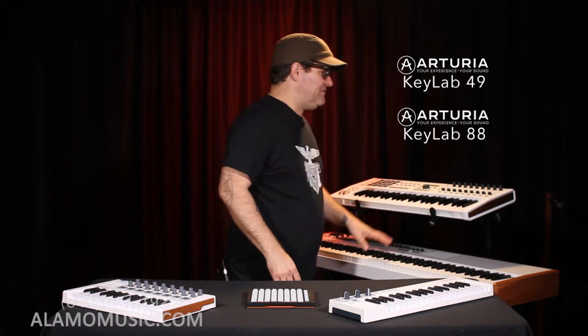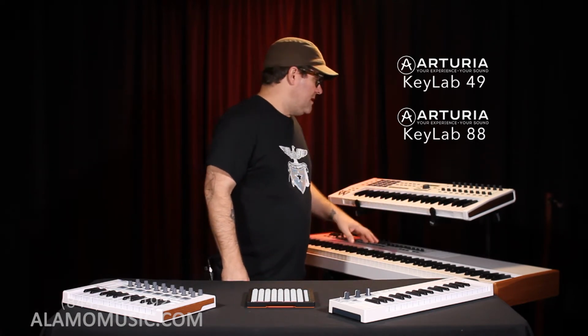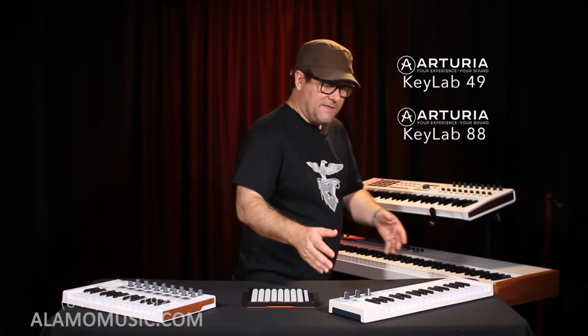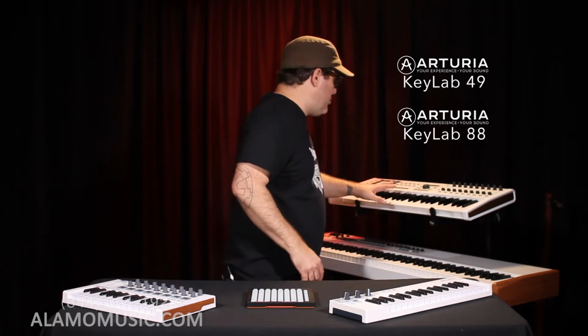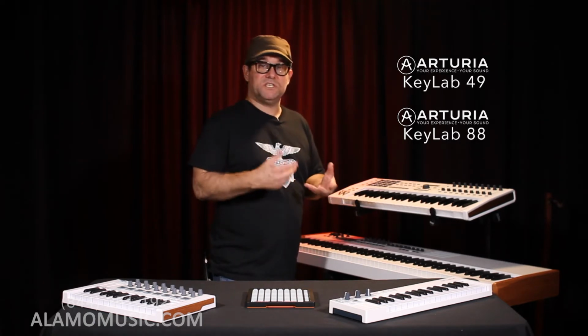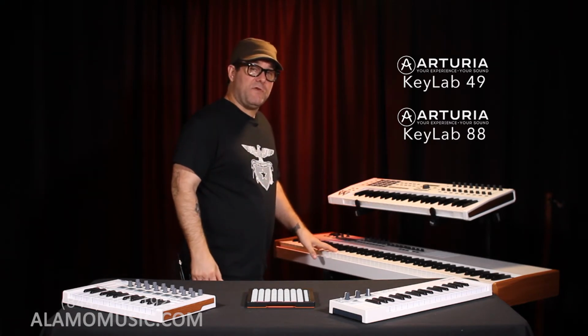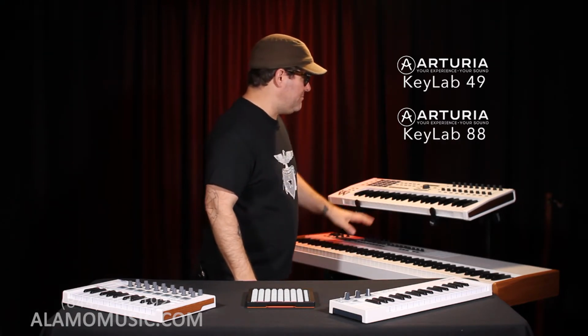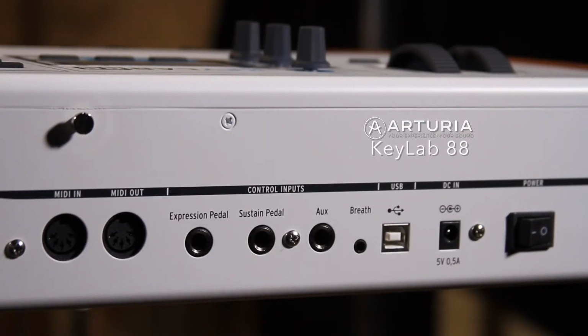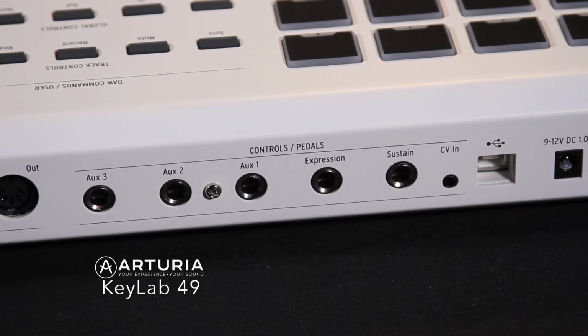Now, there are a couple of things that you're going to trade off, right? With the 49, like the KeyStep, we have the ability to control our modular rig via control voltage gates, you know, proper electricity, if you will, right? The 88 doesn't do that. Now, they both have standard MIDI ins and outs, a 5-pin DIN, as well as sustain input and other auxiliary inputs too for other types of foot controllers. So they're really, really great.